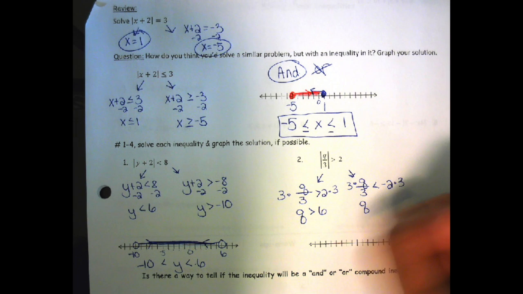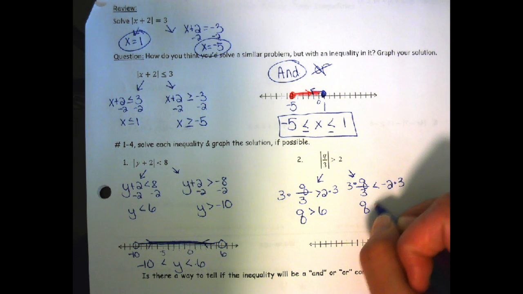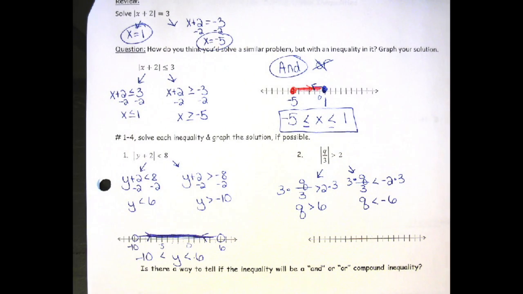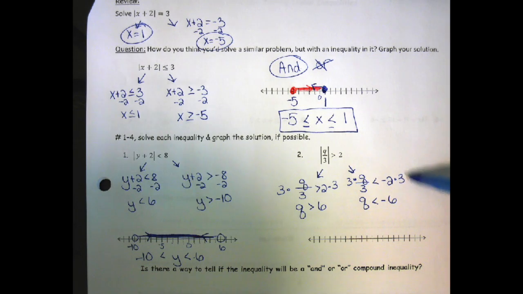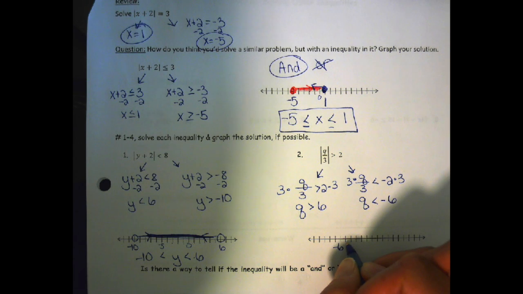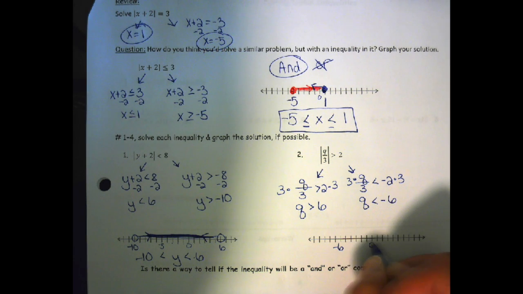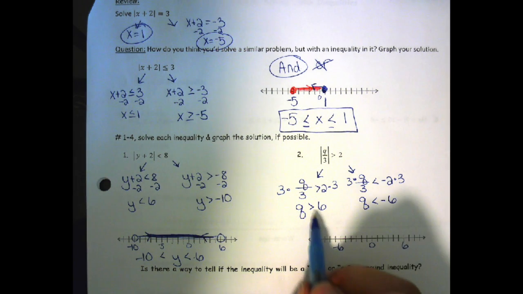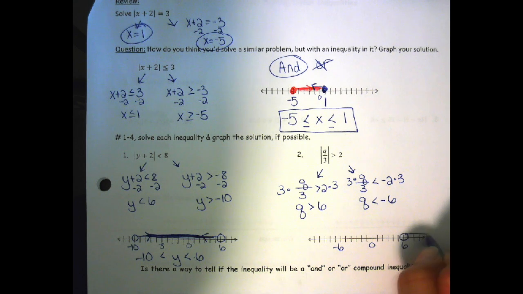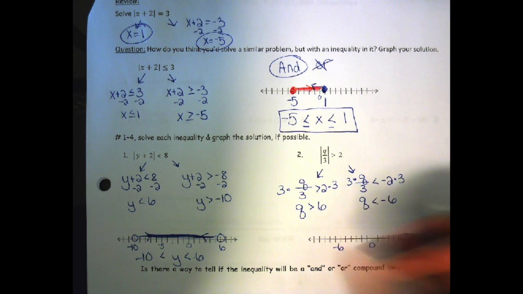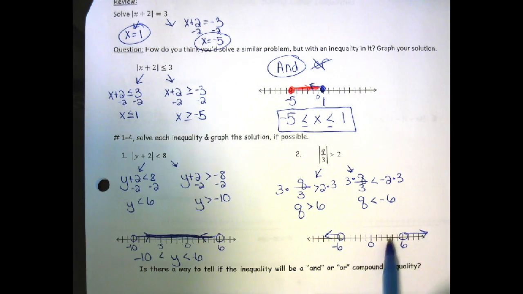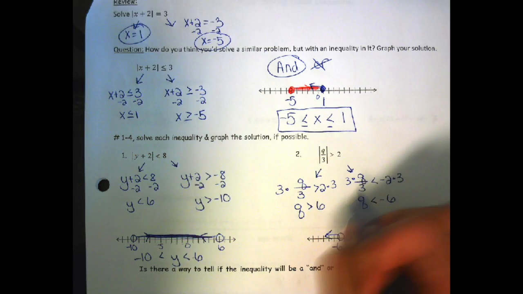So because I'm multiplying by a positive, I do not change my symbol again, even though my answer comes out negative. It's only because of what you're multiplying by. So my symbol's fine. So I have greater than 6, and I have less than -6. Well, look at that. Do you see how there's a big gap? That's the or.